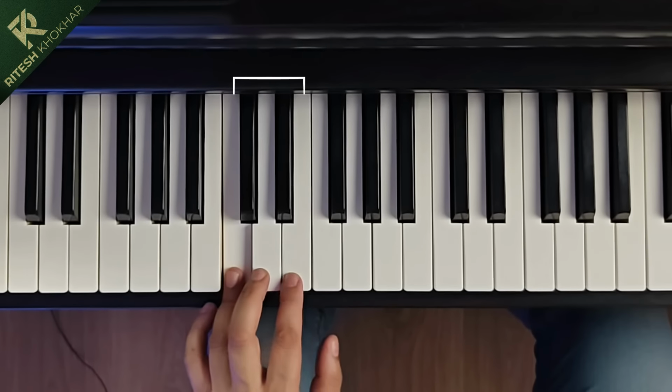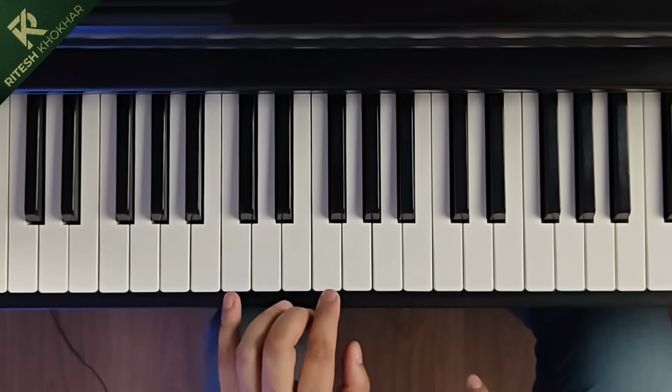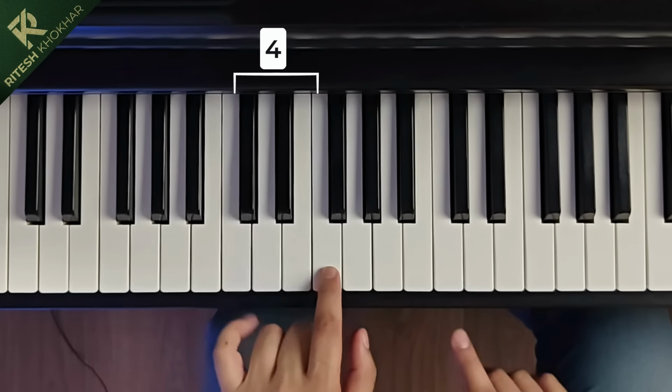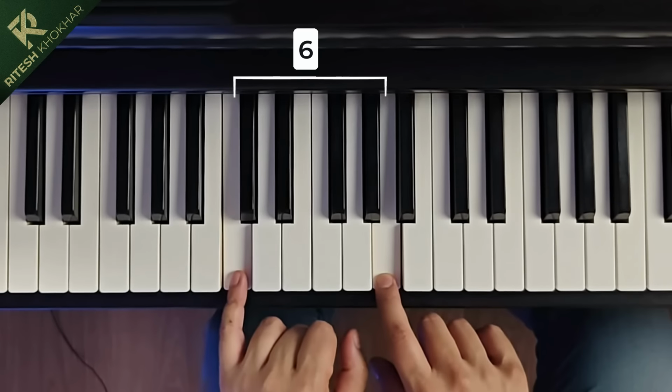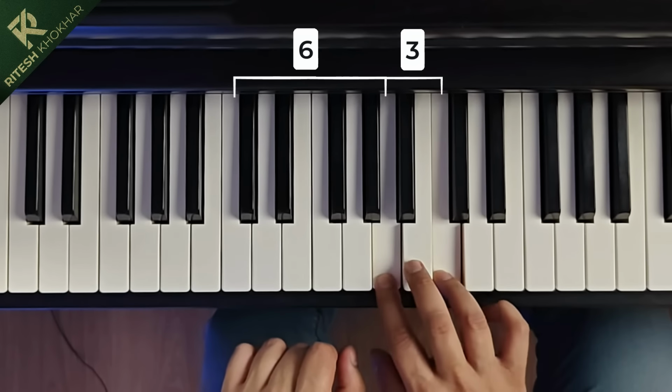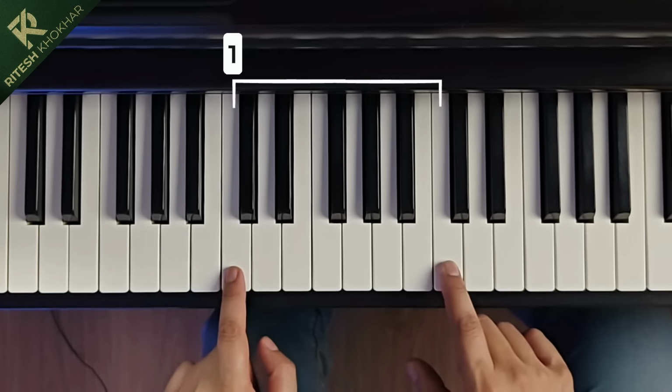So here are the rules of inverting an interval. When you invert any interval, the original interval and the inverted interval will always add up to 9. Let me give you some examples of this. C to E is a third, E to C is a sixth. Similarly, C to F is a fourth, F to C is a fifth. 4 plus 5, 9. C to A is a sixth, A to C is a third. 6 plus 3, 9. C to C is a unison, and C to C is an eighth. 8 plus 1, 9. So whenever you invert an interval within an octave, it will always add up to 9.